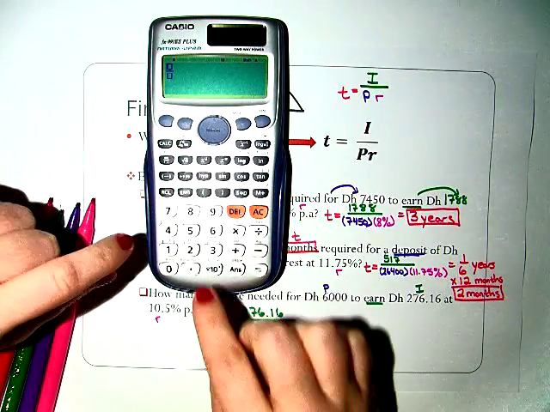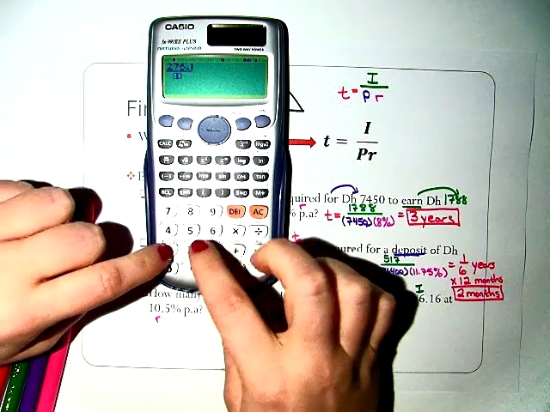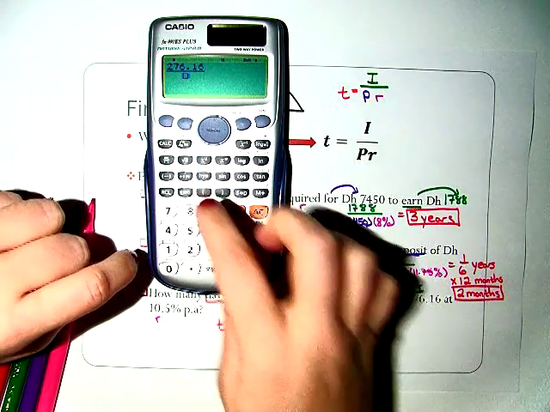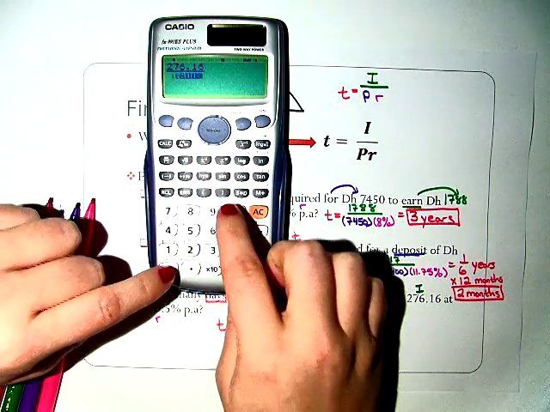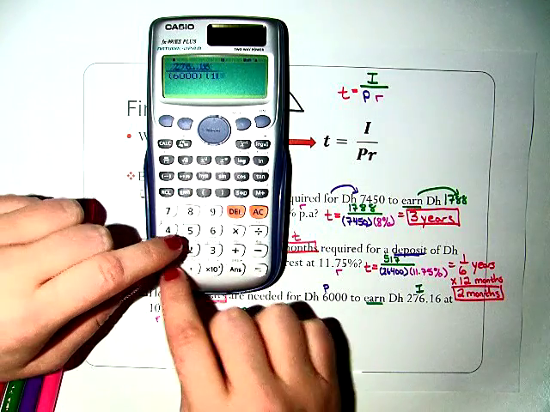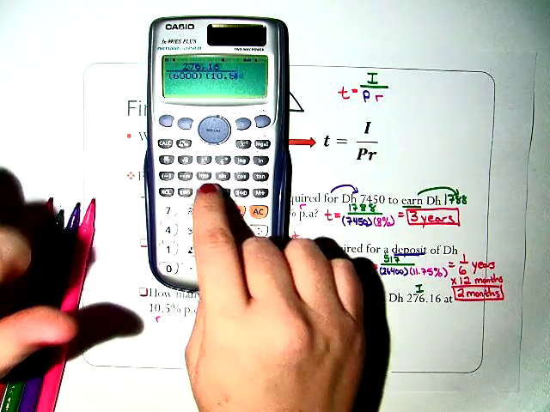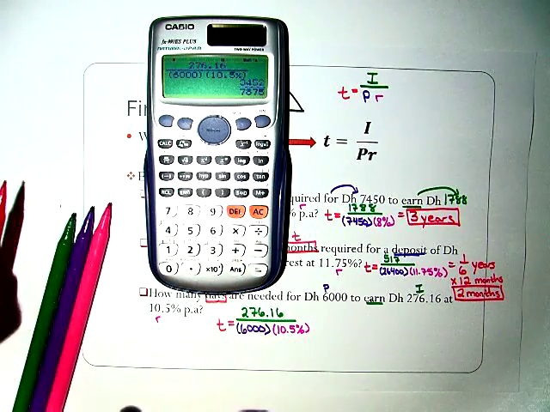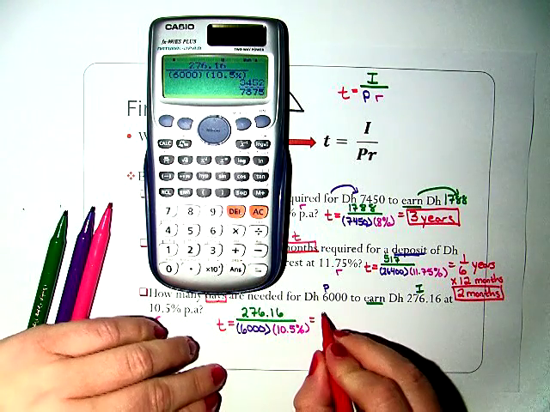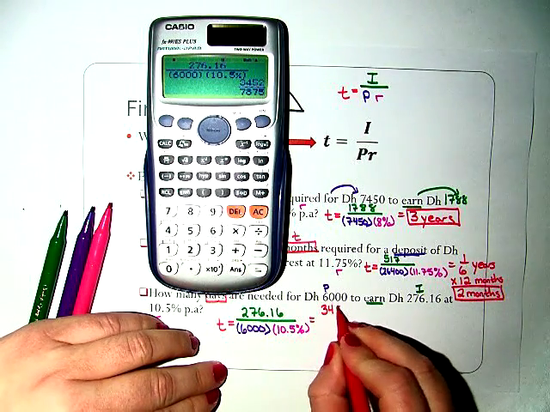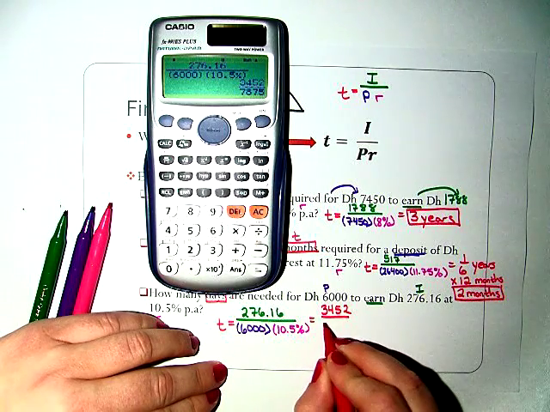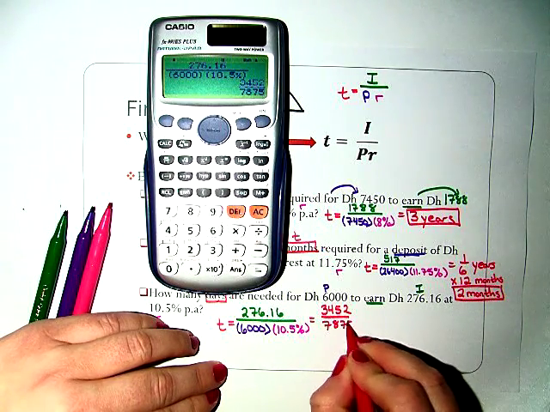So we're going to put that in our calculator. Fraction, 276.16 goes on top. On the bottom, 6,000 and 10.5% simple. And I find out that my time in years is 3452 over 7875.